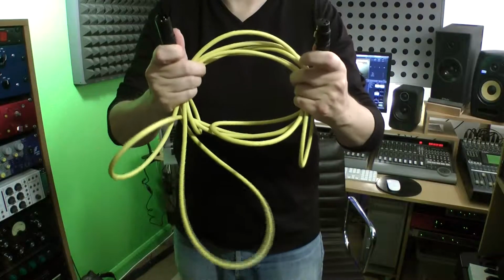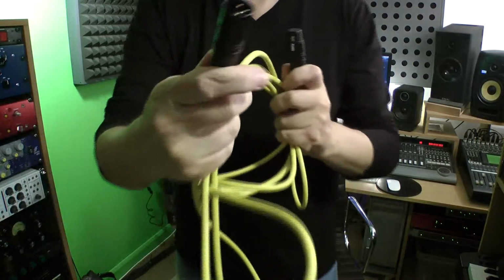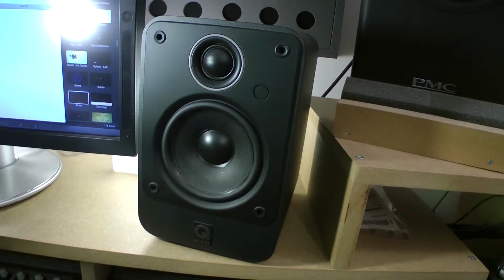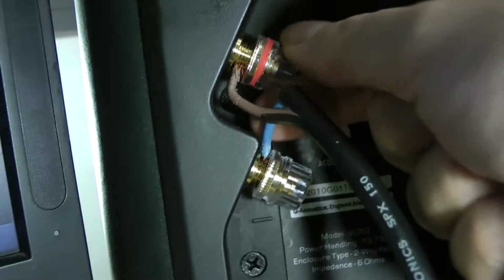A lead comprises a length of cable terminated at one or both ends with a connector, either a plug or a socket. Some leads terminate in bare wires, for example loudspeaker leads, which may connect to the loudspeaker via some kind of bare wire terminal.